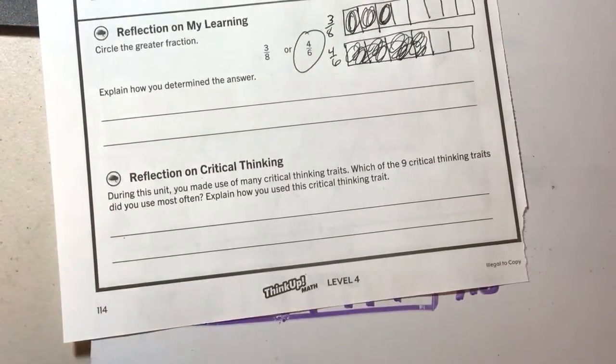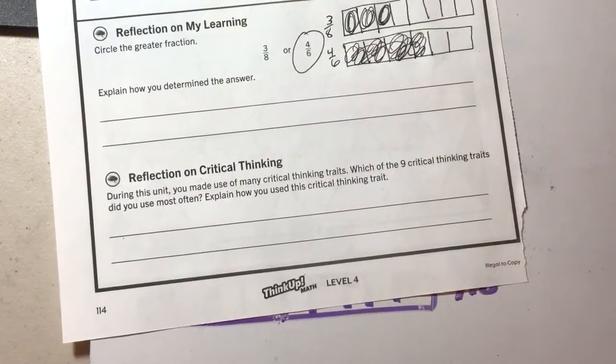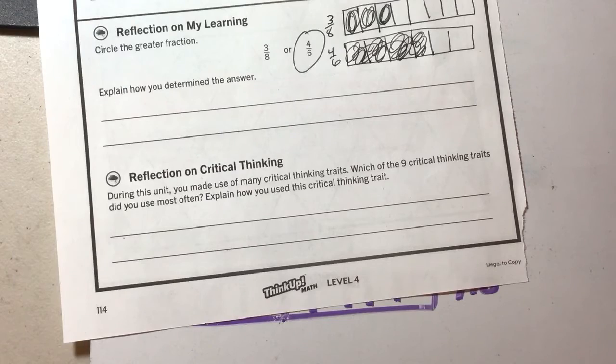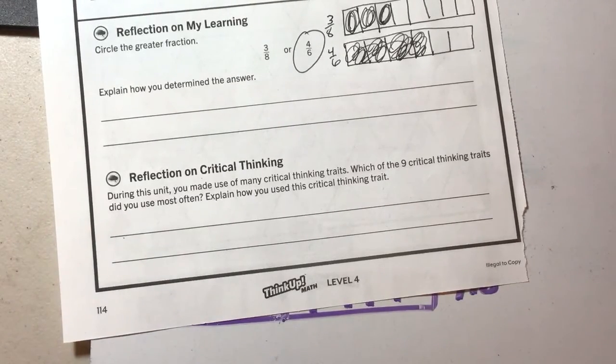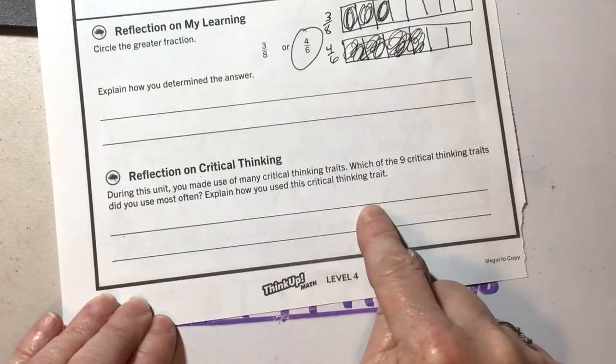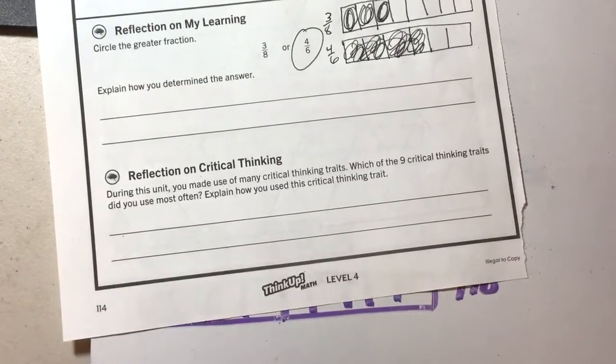All right, and then on the very last one, reflection on critical thinking. During this unit, which is not just today, but this entire unit all week long, you have used a lot of your critical thinking traits. Which of the 9 critical thinking traits did you most often use? Explain how you use this critical thinking trait. So here's where you would just write in, well, not write in, you're going to be typing in, no, moving it over.